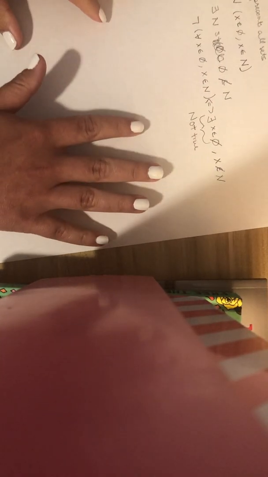This means also there exists an X as an element of the empty set, and also X is not an element of N. However, in part 1, we just proved that this is not true, right? There is no element X within the empty set because there's no element at all within the empty set.